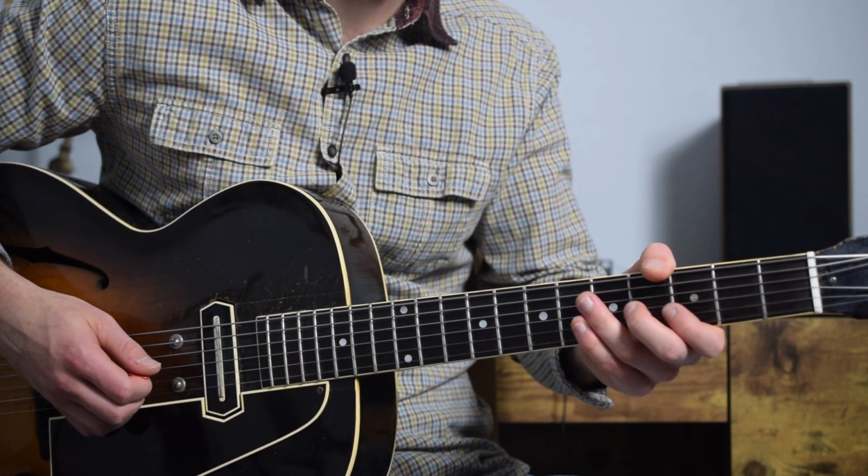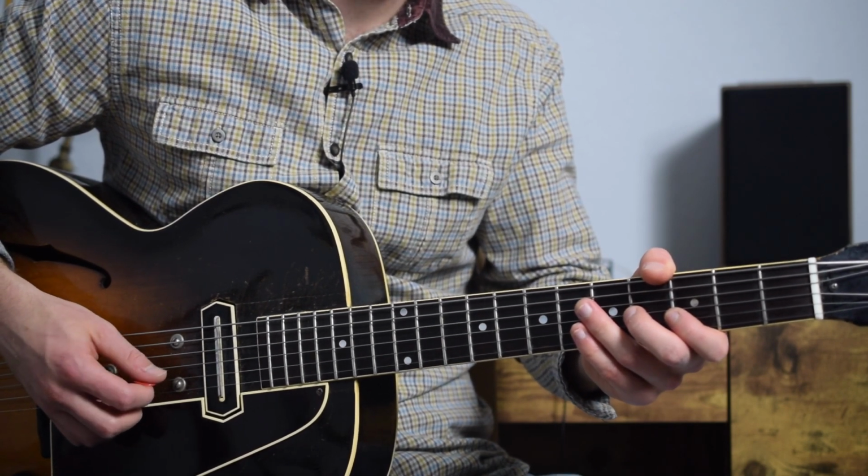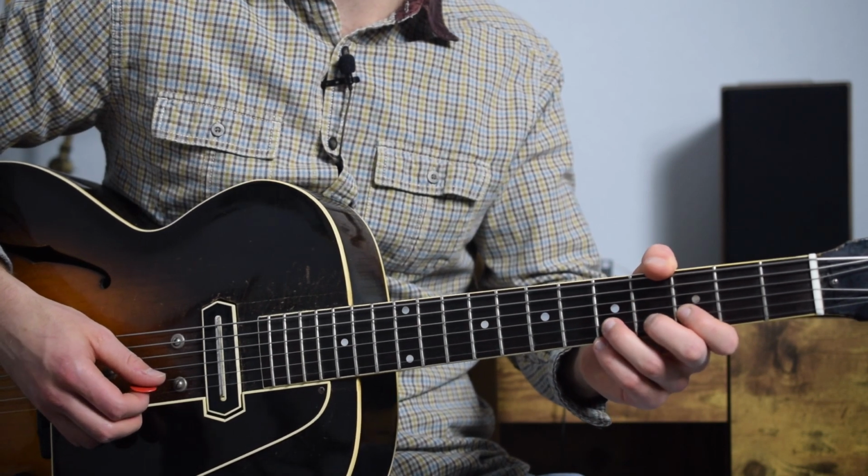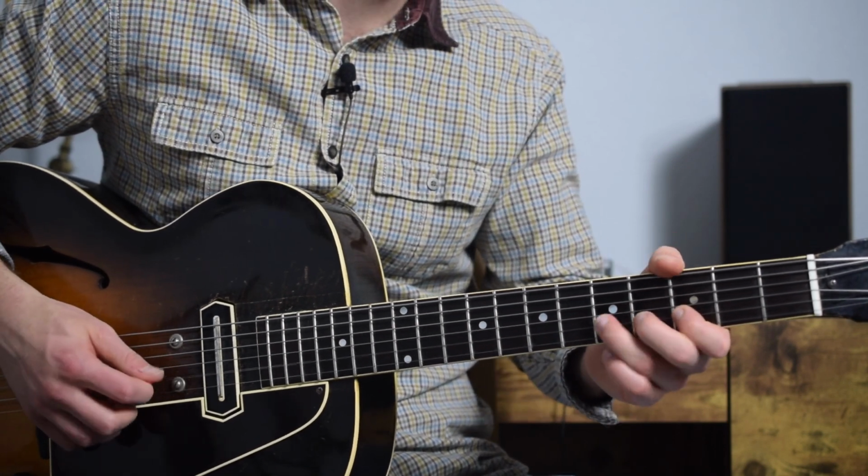The whole lick one more time, our descending pattern. 1, 2, 3, 4, 1, 2, 3.